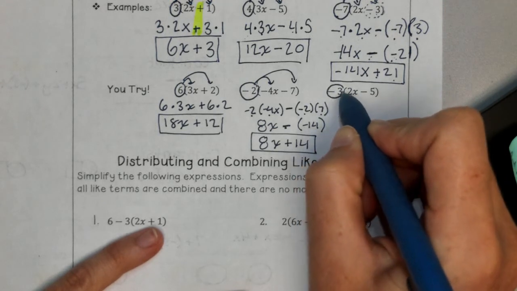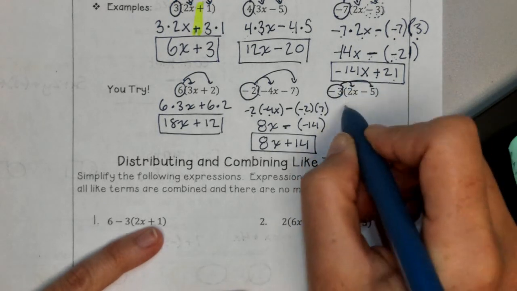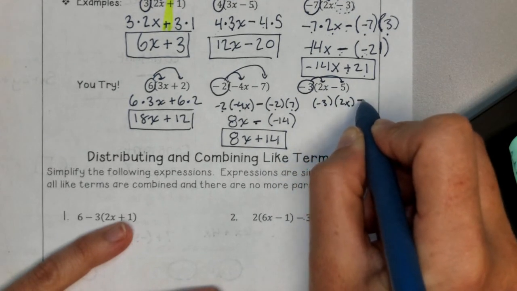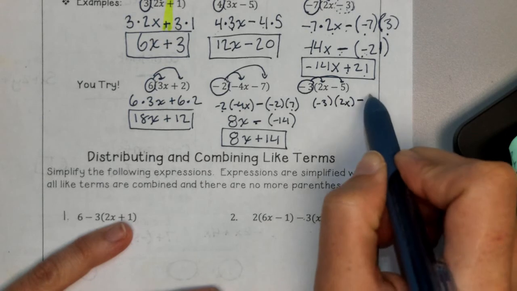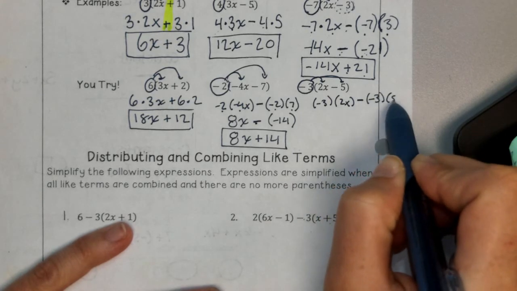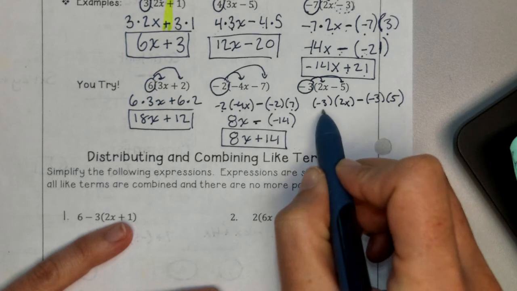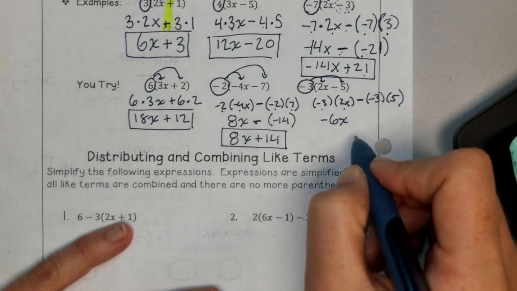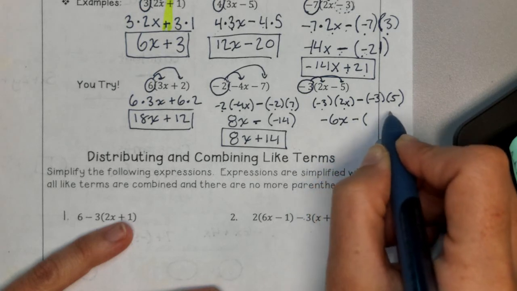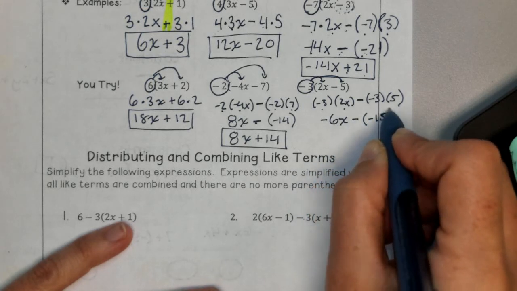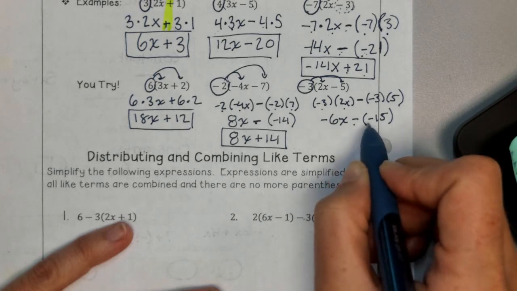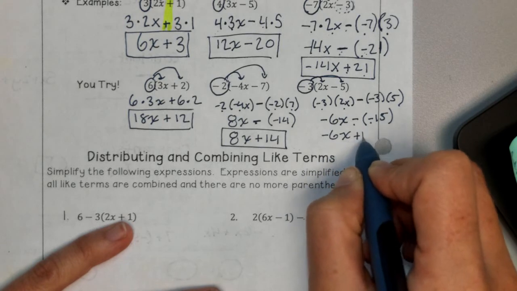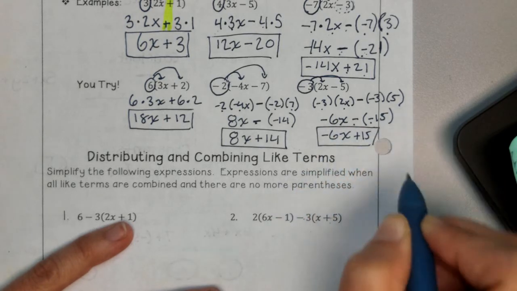This last one, we have a negative 3 on the outside. Negative 3 times 2x. Carry down the subtraction sign. That's minus negative 3 times 5. Negative 3 times 2x is negative 6x. Minus negative 3 times 5 is negative 15. Subtracting a negative is the same as addition. Negative 6x plus 15. I got that.